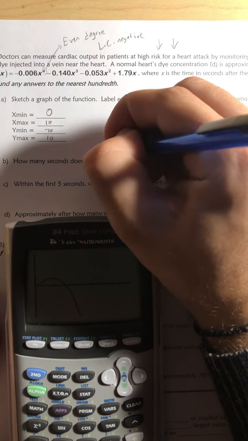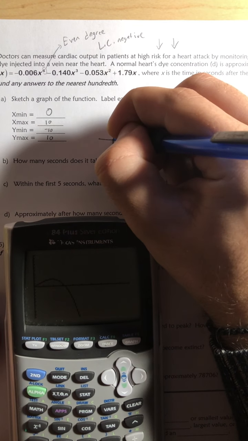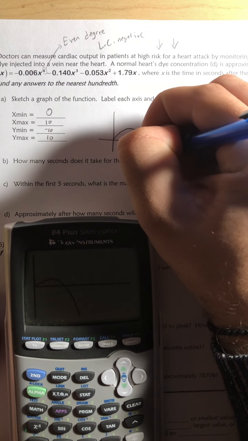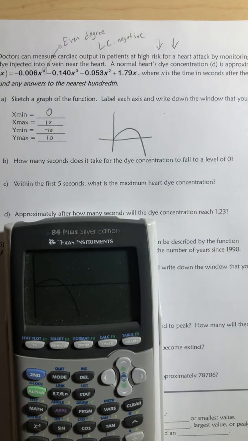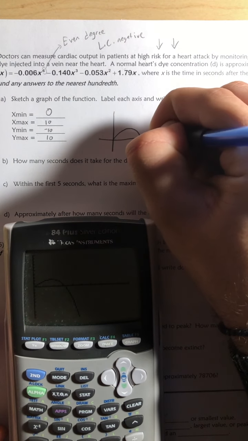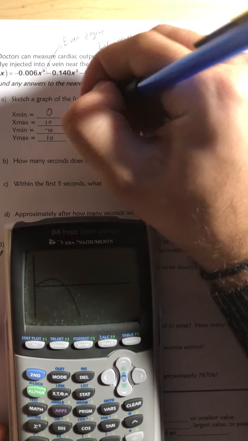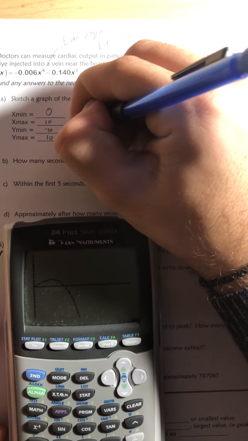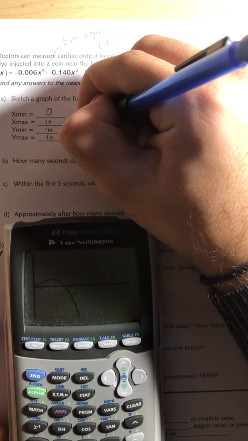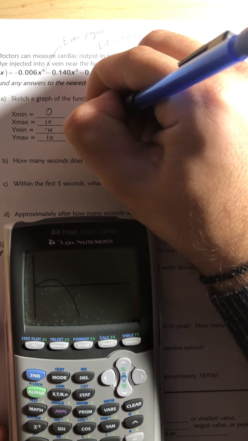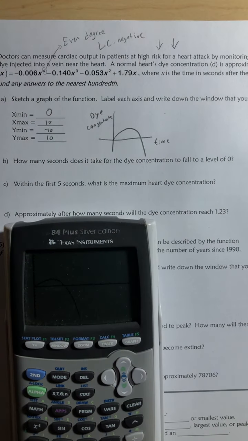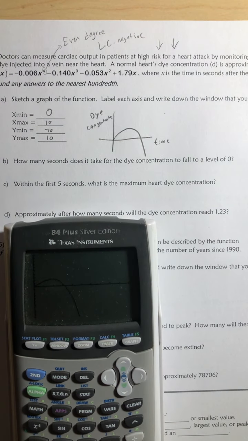And to sketch a graph of this curve, something like that. And I like to label my graph, right? This is time in the x direction, and the y direction is dye concentrate. Okay, so let's go and start solving some of these problems.